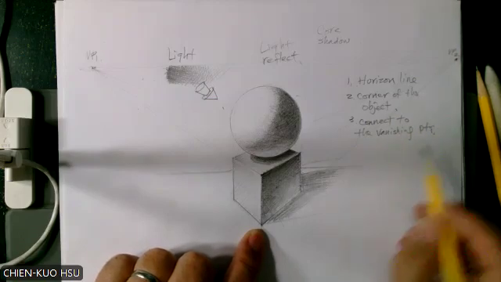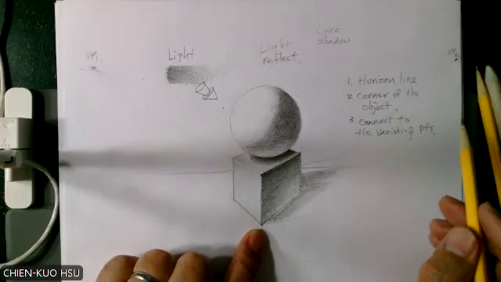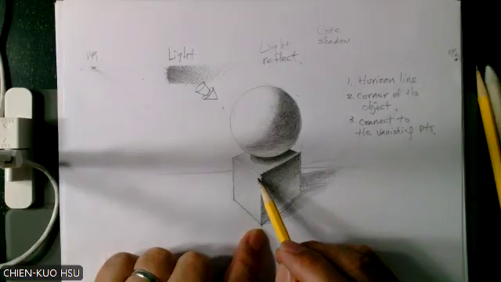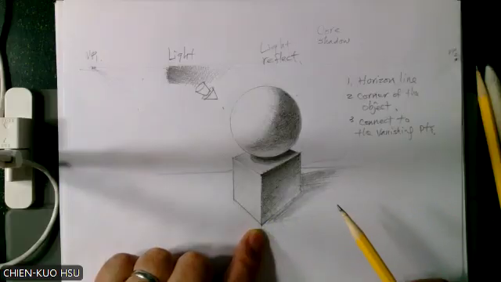Sometimes two, sometimes even three, but today we use two. Then you connect the rest of them. Once you create this, you connect that, you create this.